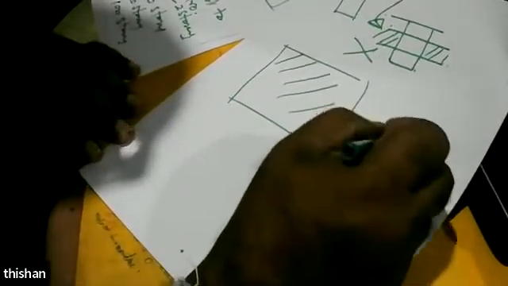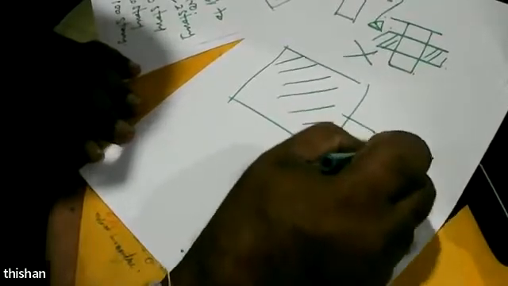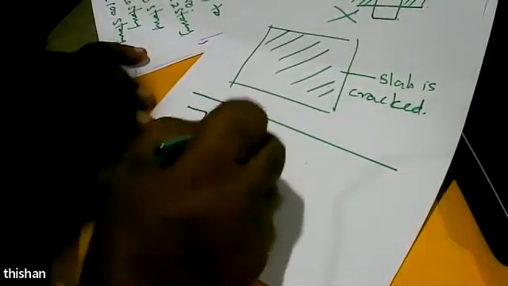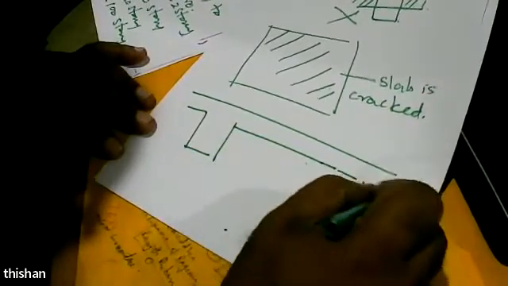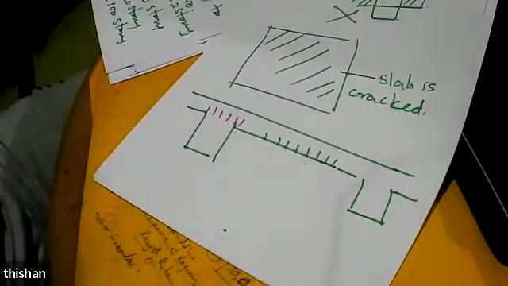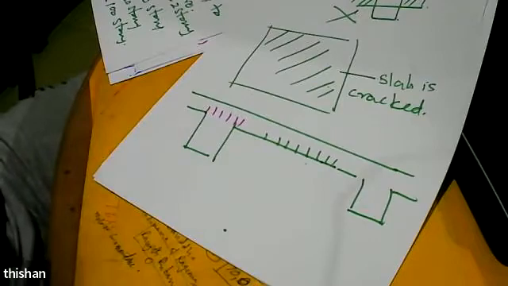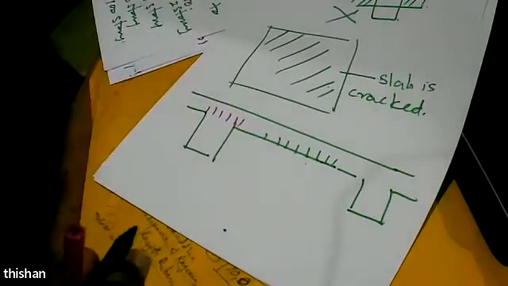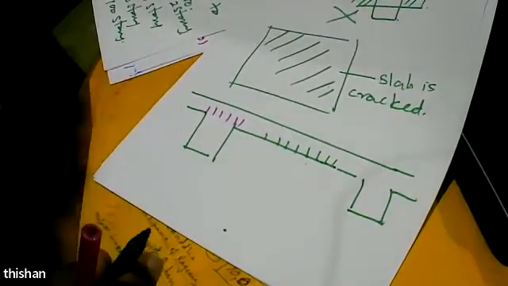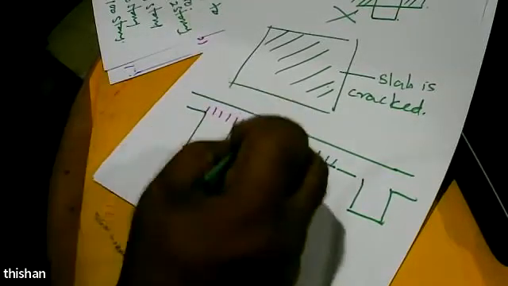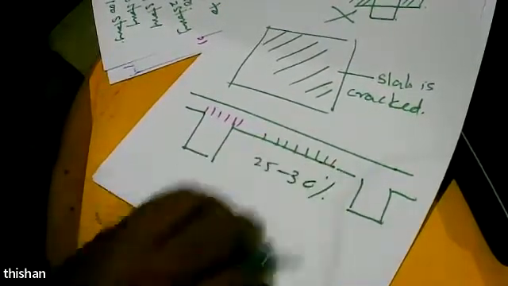you have to say slab is cracked. Now, why do you say slab is cracked? Let's consider the structure, beams and slabs and so on. All these are cracked. And the slab behavior considers these as cracked. So if you are representing the slab as a structural member, then you must make sure it is cracked. And because of that, only 25 to 30% of the stiffness is applicable.